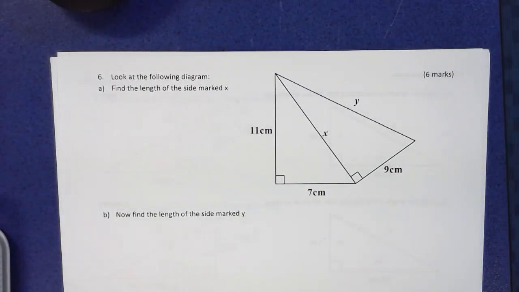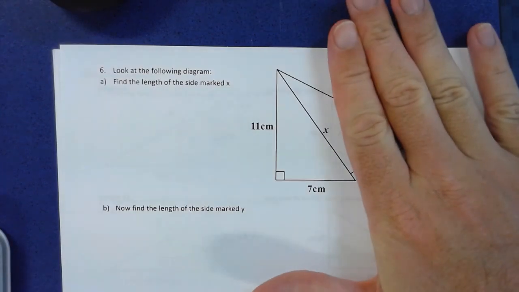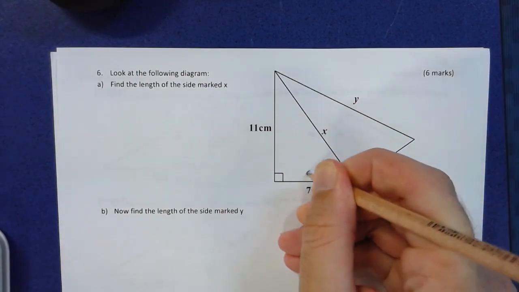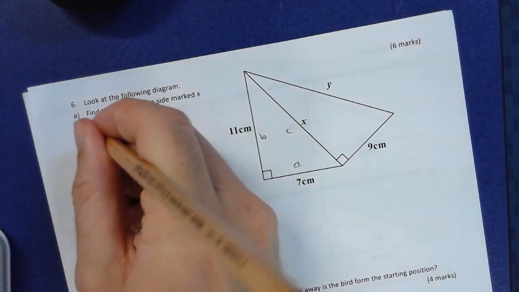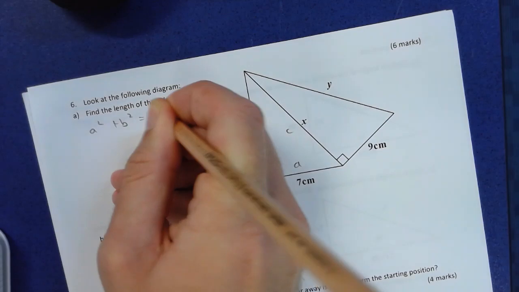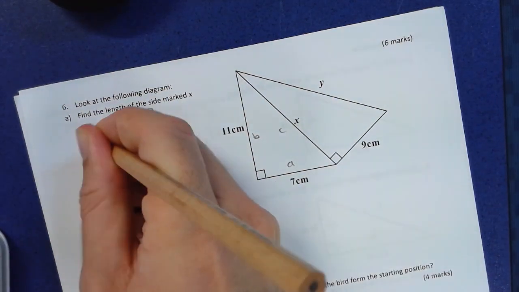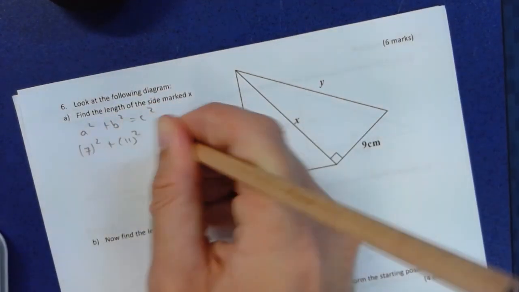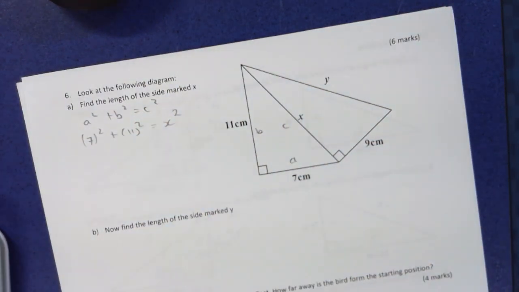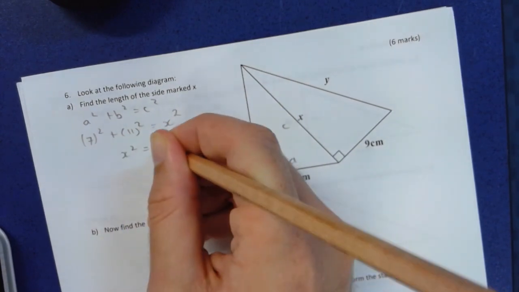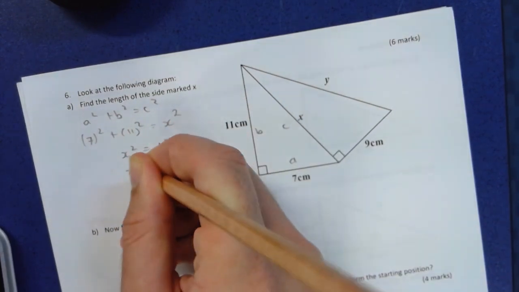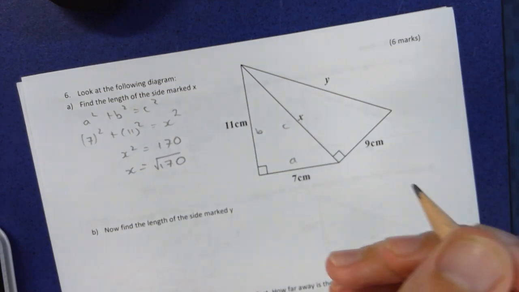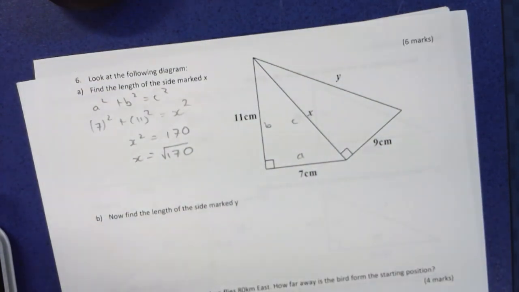Alright, next page. So look at the following diagram, find the length of the side marked X for part A, which is that one. So you know it's just a normal Pythagoras question. We've got A, B, C. So we go A squared plus B squared equals C squared, A is 7, B is 11, and C is our X. You could have left it at C. So you type that into your calculator, and we get X squared equals 170. So X is the square root of 170. Now you could answer that as a decimal, but I'm not going to in this situation, and you'll see why for part 2.